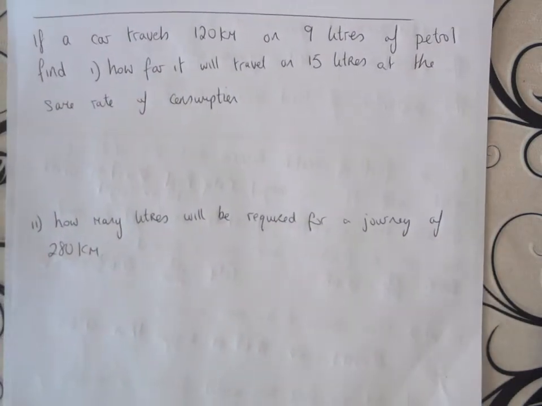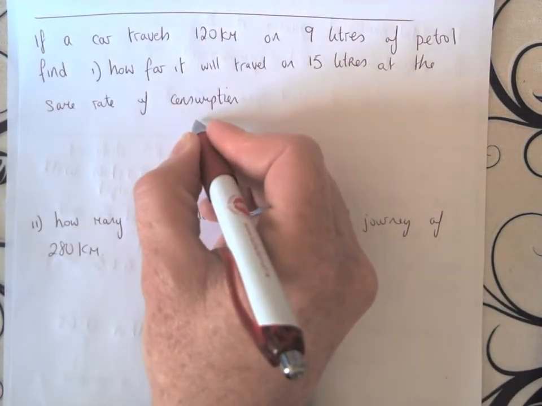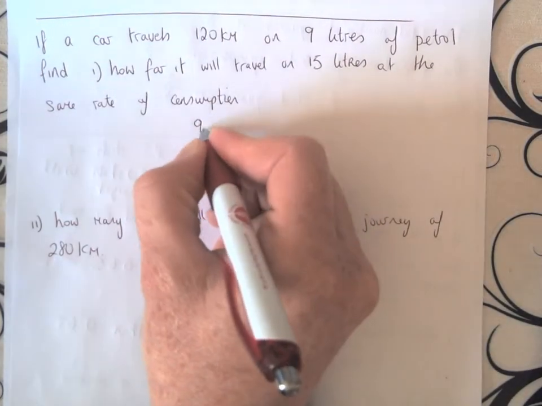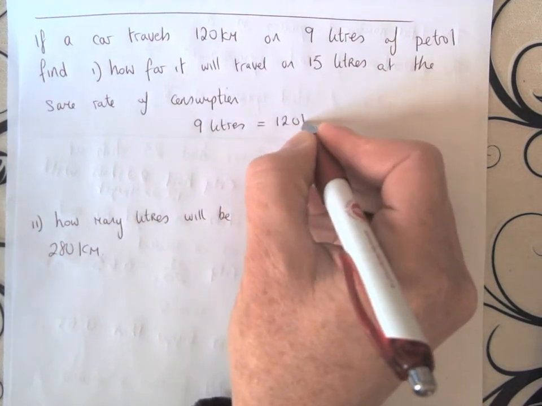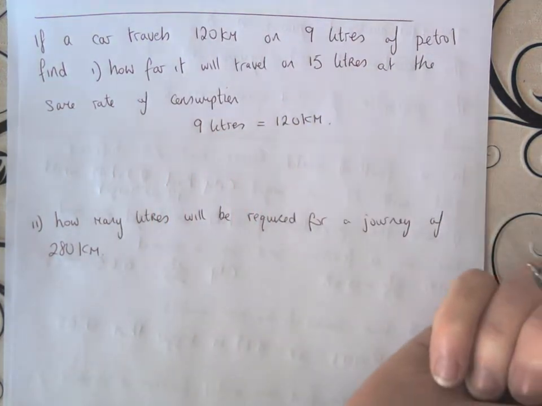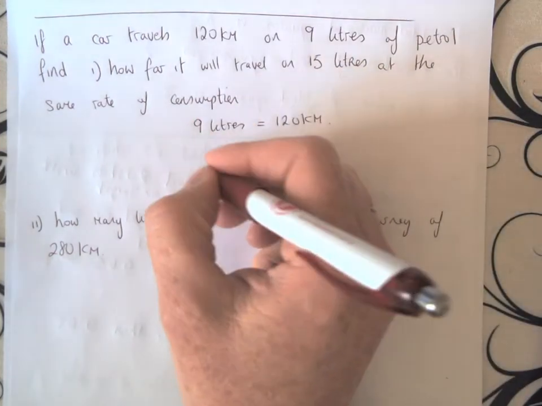So here's an example of direct proportion. If a car travels 120 kilometres on 9 litres of petrol, find how far it will travel on 15 litres at the same rate of consumption. Okay, so 9 litres does 120 kilometres. We want 15 litres, but we can't just get from 9 to 15, so this is where we go down to 1 and back up.